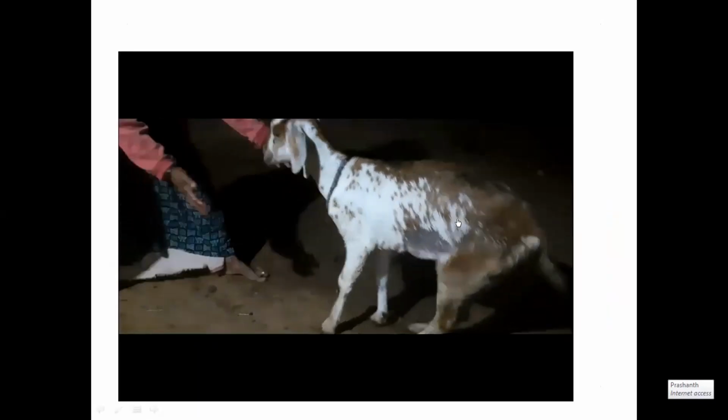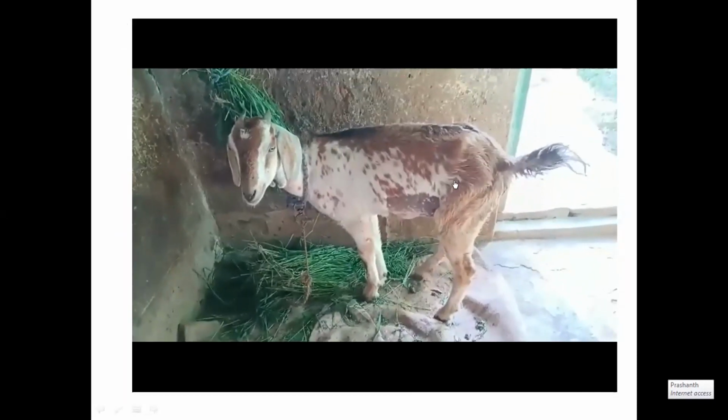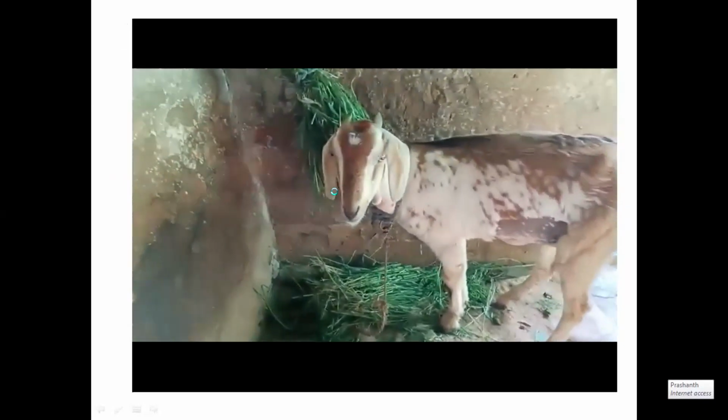So this is another case with uterine torsion which was presented. I did manual rotation for this, but I failed to correct the uterine torsion. So I went for the cesarean immediately. After giving epidural anesthesia, that is lumbosacral anesthesia, the animal showed drowsiness of both ends. This is after surgery. The animal recovered very well.